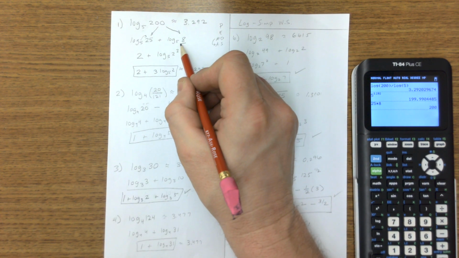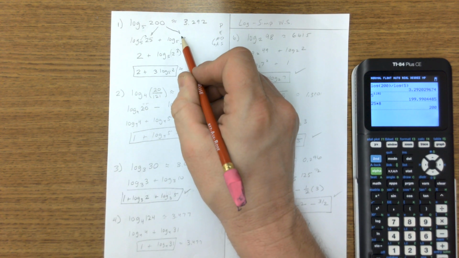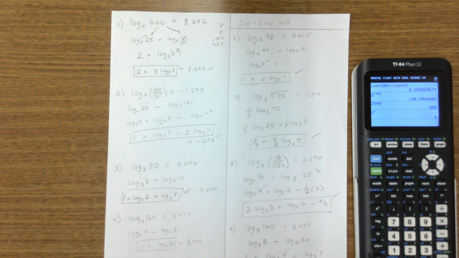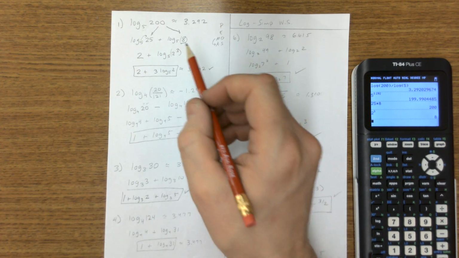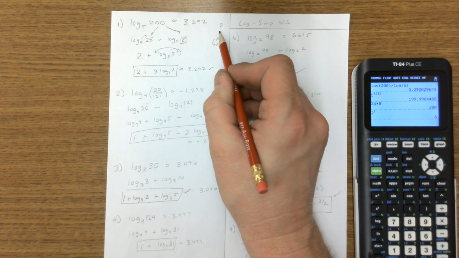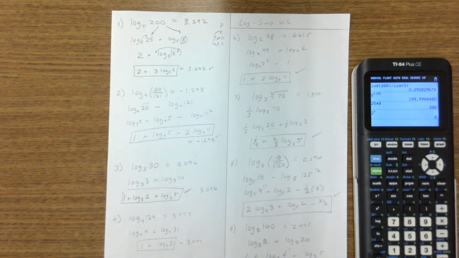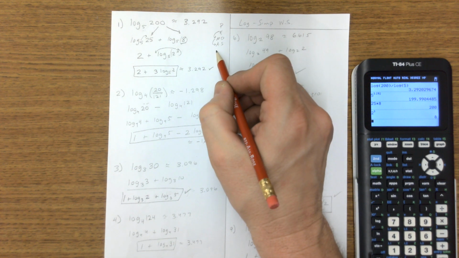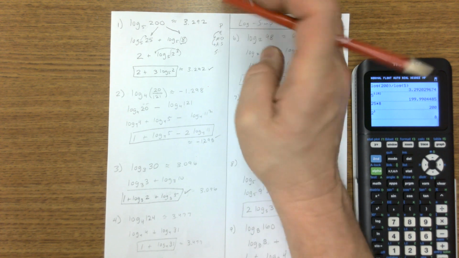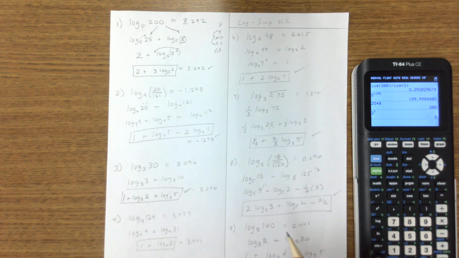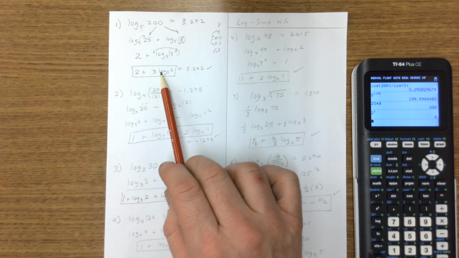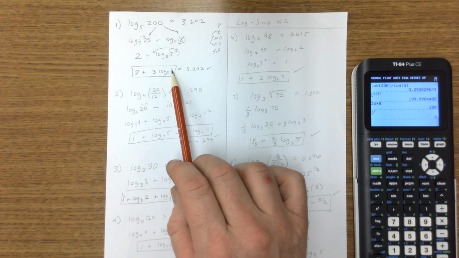And then I can also rewrite this and say 8 is really 2 to the third power. Once I do that, I have the power rule that allows me to bring that exponent down, because instead of an exponent, I can change it into multiplication. If you don't know these rules, they are on notes 5.3. Make sure you get out your rules paper and follow those rules there. You can bring that down. So now it's 2 plus 3 log base 5 of 2.